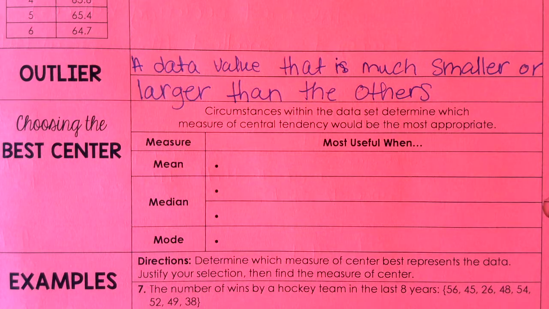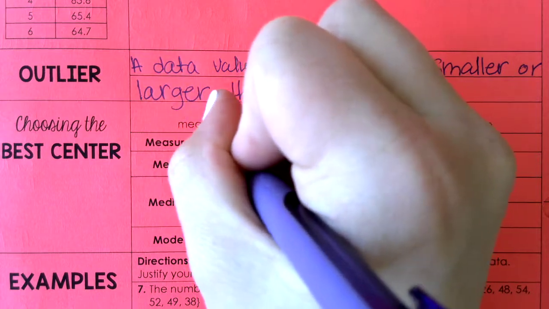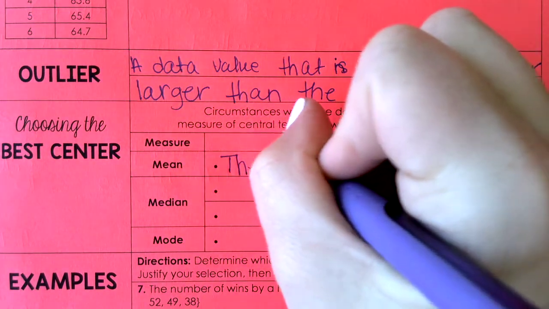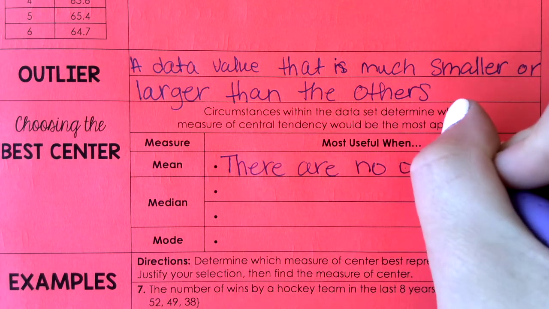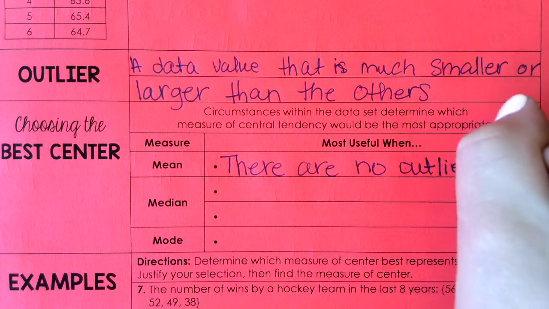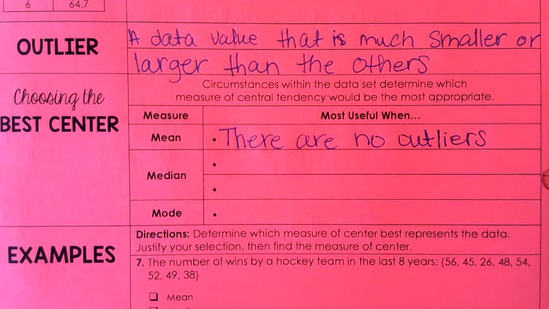So when I have an outlier, I need to know what's the best center point, or what is of my central tendencies, which one's the best one to use? Well, it's most useful to use my mean when there are no outliers. So if there aren't any outliers in our data, that's when you want to use and find your mean, because that's going to best describe your data.